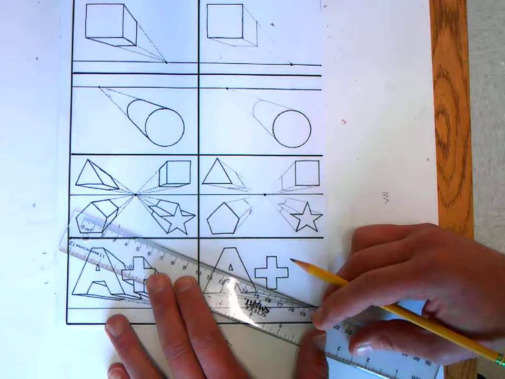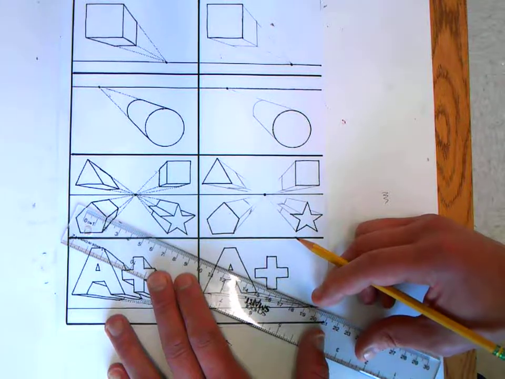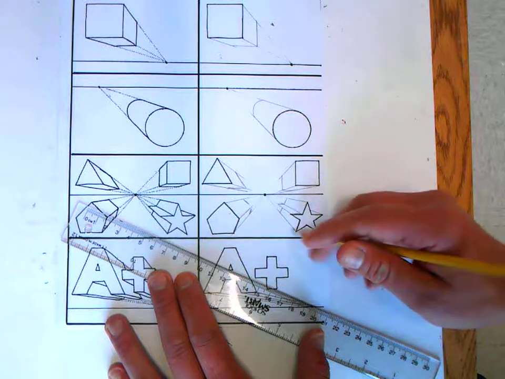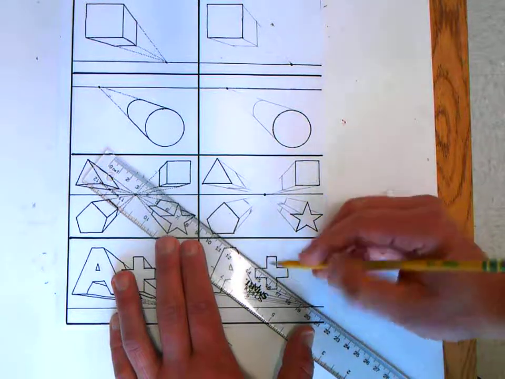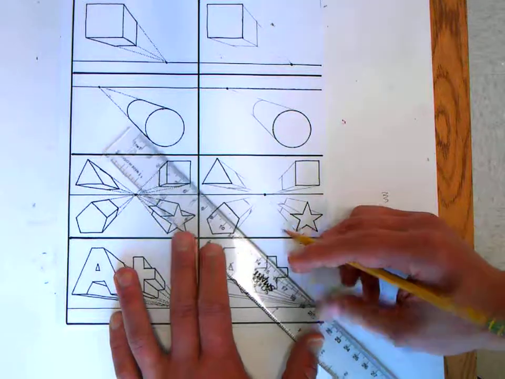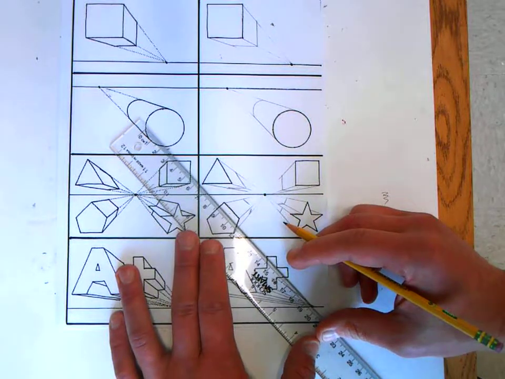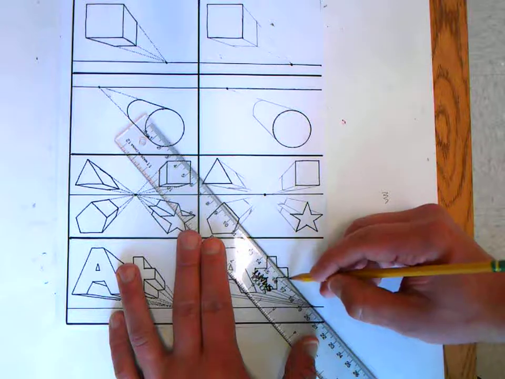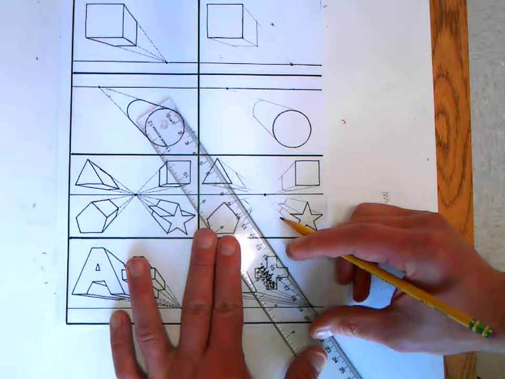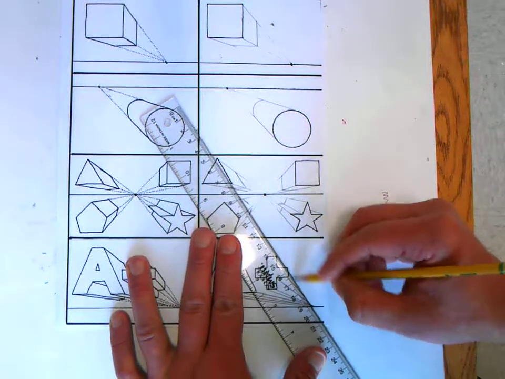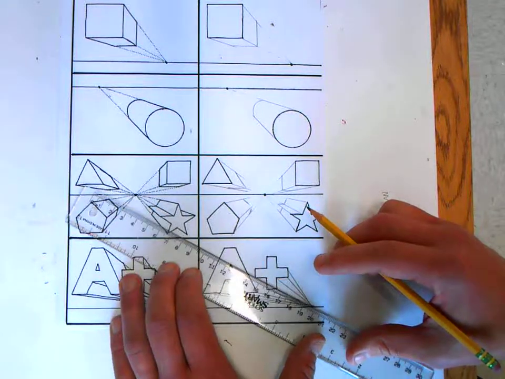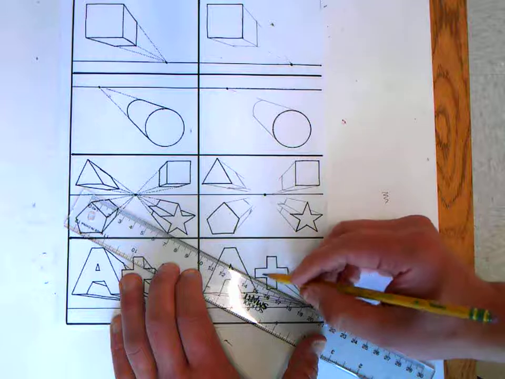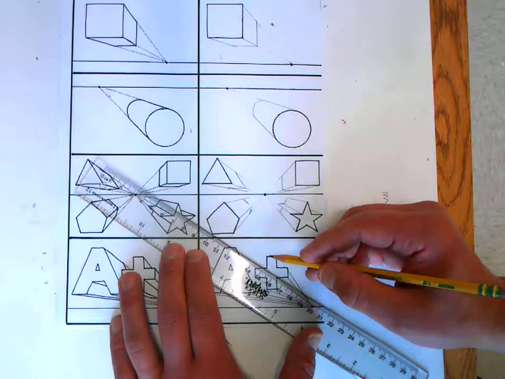Now when you have multiple shapes, I recommend doing the bottom of the shapes first. It can be helpful for overlapping. All right, the top of this A.